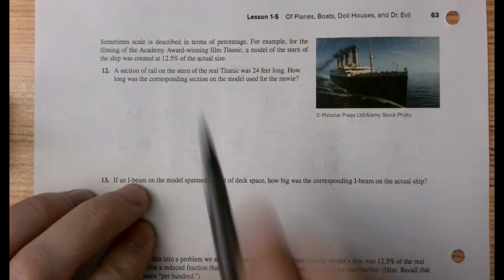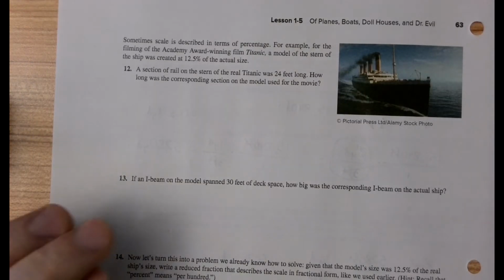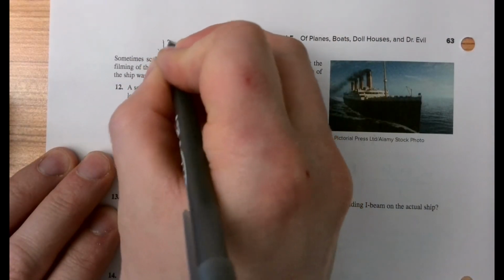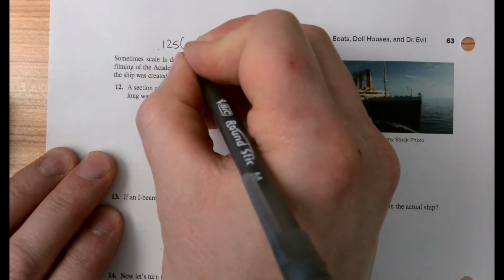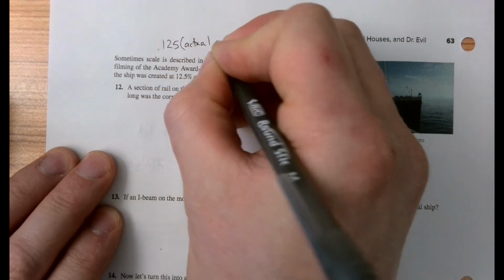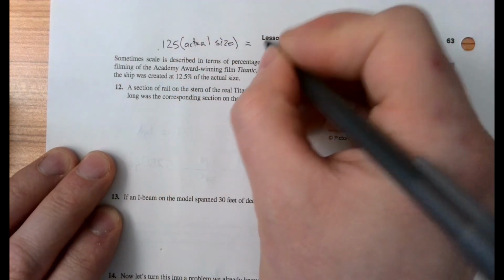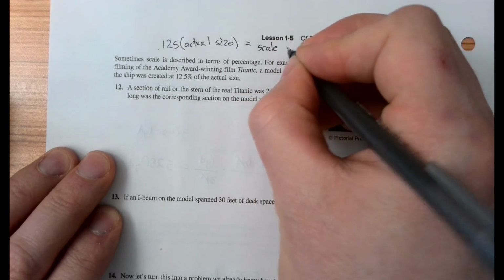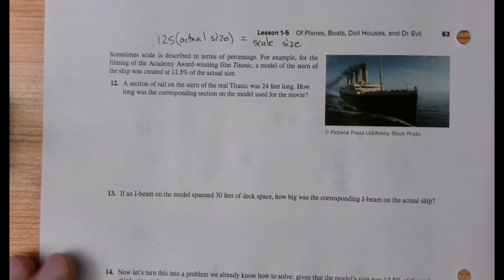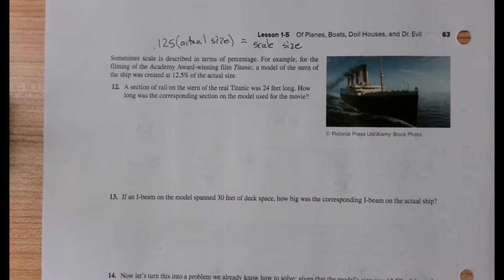Now, if we just went back to our thinking of lesson 1.1, if we wanted the scale part, we do 0.125 times the actual size is going to equal the scale size, right? That's just our basic understanding of percentages. We take the percent of the amount of the total, and we get the amount.